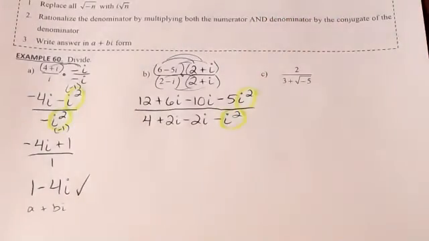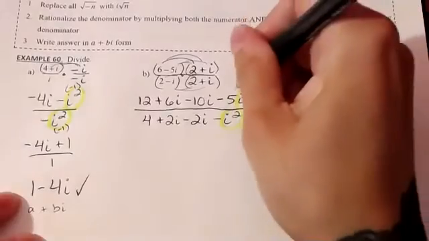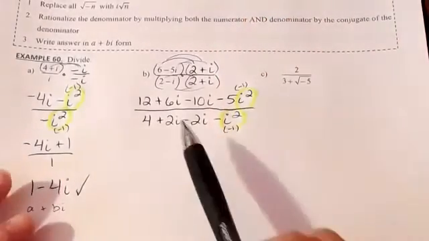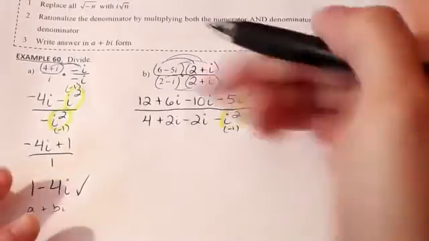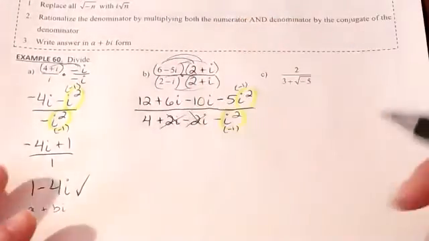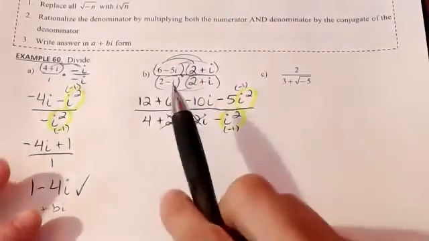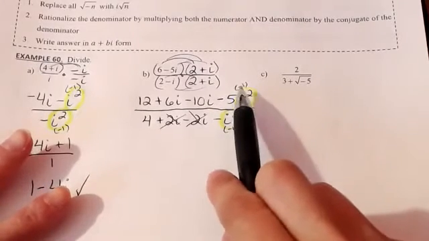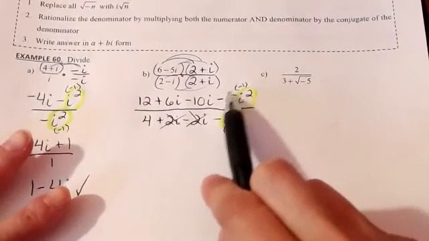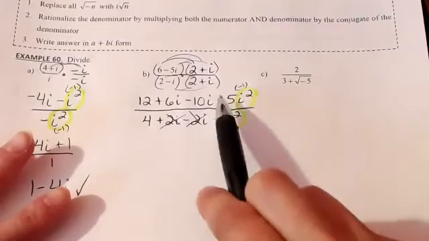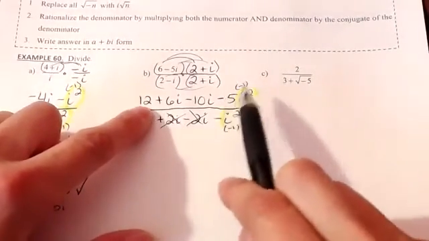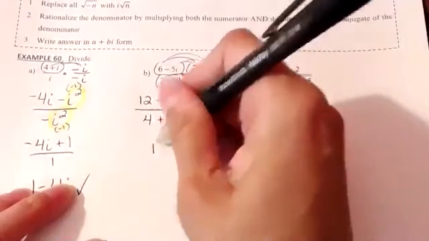Because I want to make sure that we keep in mind that these always turn into -1s, right? Good. The next thing I'm going to do is notice these two terms cancel each other out. So those are gone. And then if this becomes a -5 times -1, then that means this becomes +5. Are you all okay with that? This is +5. So we have 12 plus 5, which is 17.